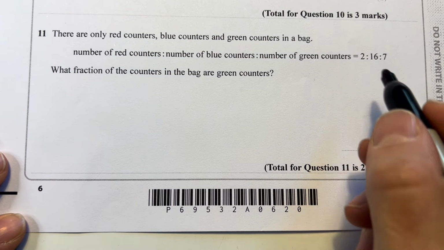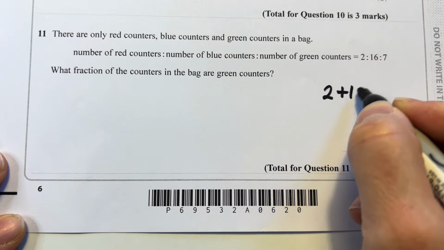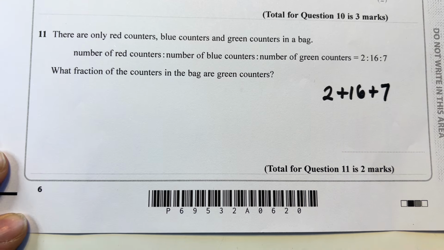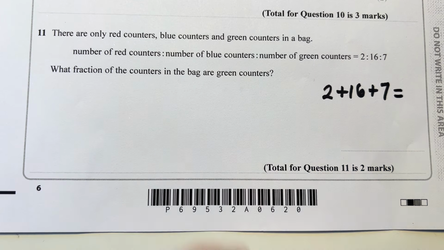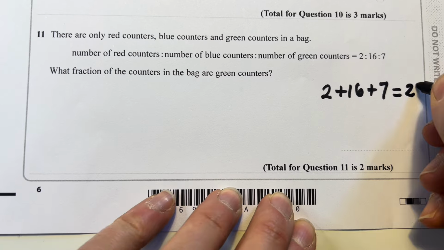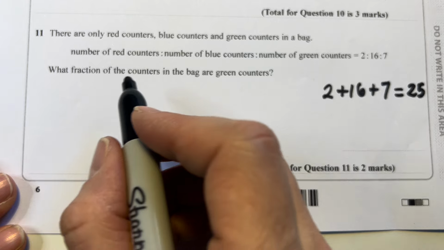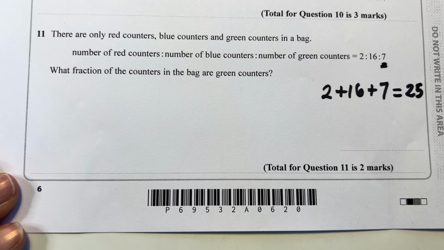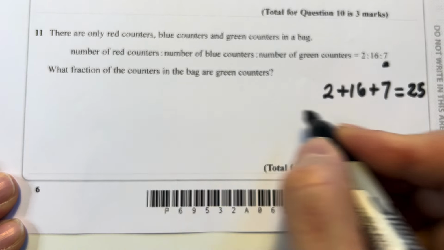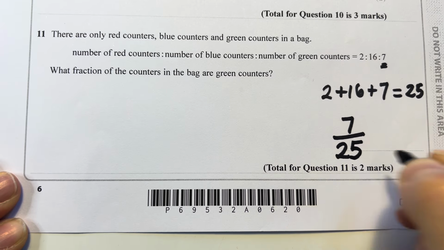Welcome back. So we can see that altogether we have 2 plus 16 plus 7 parts, which is 25 parts. We're asked what fraction of the counters in the bag are green. We can see that the green counters are made up of the 7 parts. So we have 7 green out of a total 25.